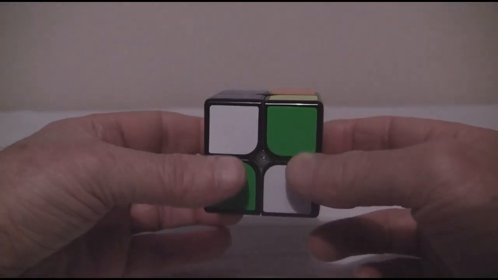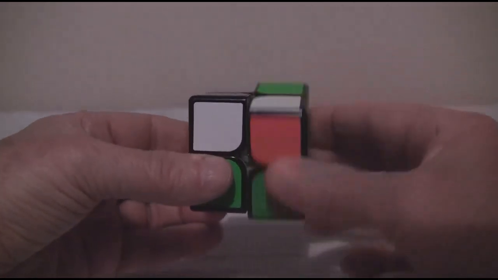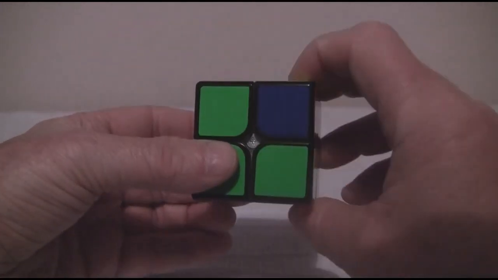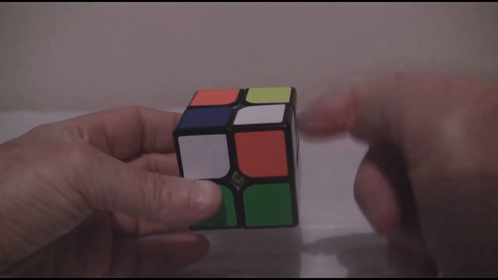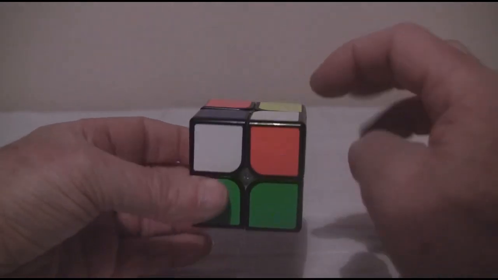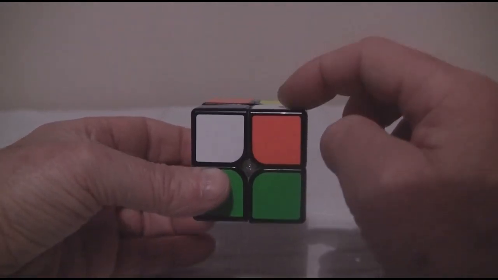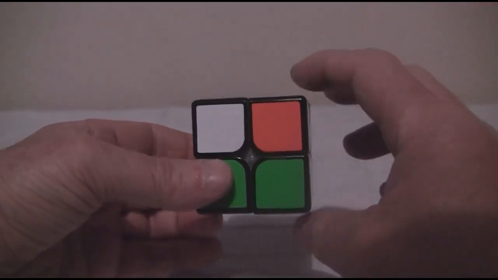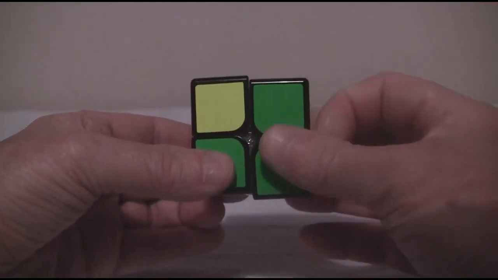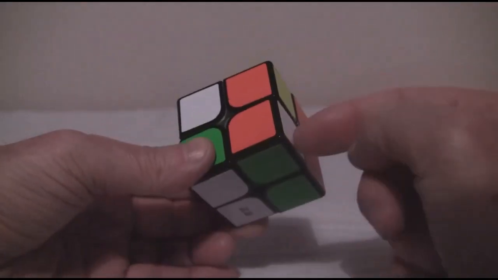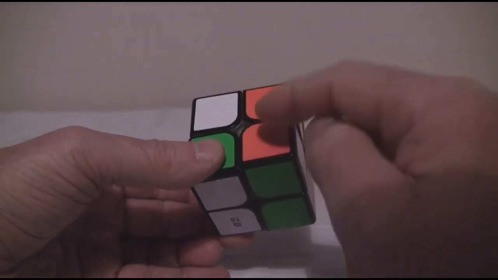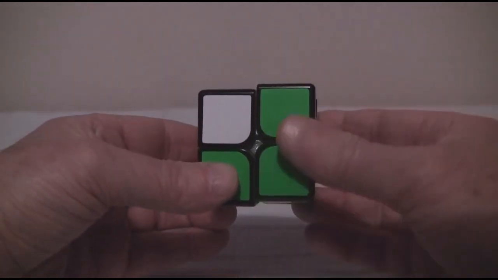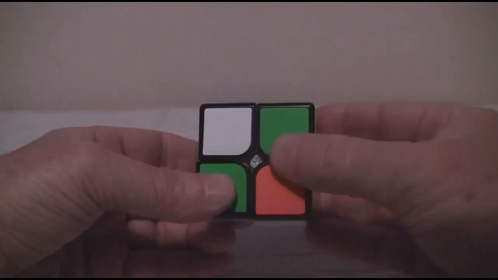perform the right algorithm. 1, 2, 3, 4. It's now dropped up here. Do it again. You can see the white is on the top, so we will end up dropping it down here, but I think it'll be in the wrong orientation. 1, 2, 3, 4. We have dropped it down, but again, the green is down here. It should be here. The white should be down here.